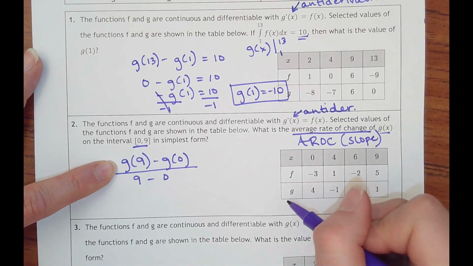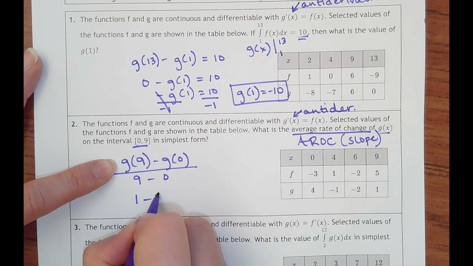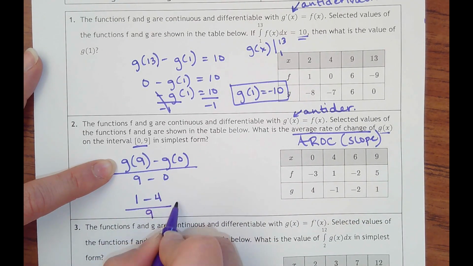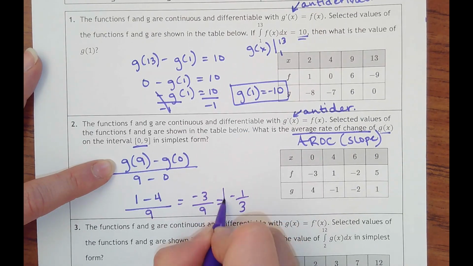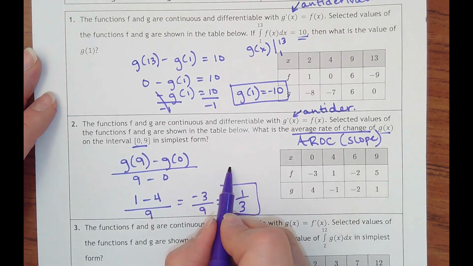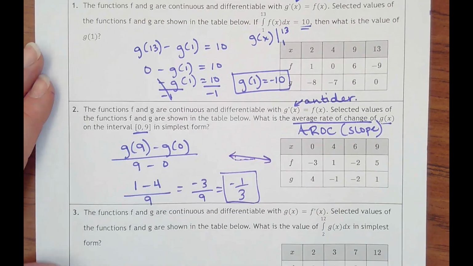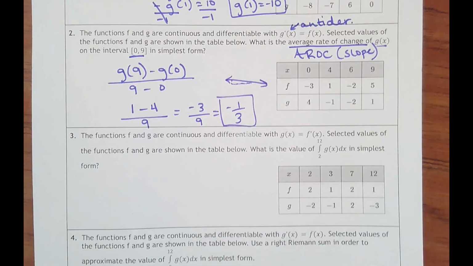G of 9 is 1. G of 0 is 4. Those are my y values. Then I'm dividing by 9 minus 0, which is 9. That would be negative 3/9, which is negative 1/3. That's simply saying my slope is making a line that's got down 1, right 3. So those are really, really easy. Just don't let them trick you up and think you have to do more work than you need to.